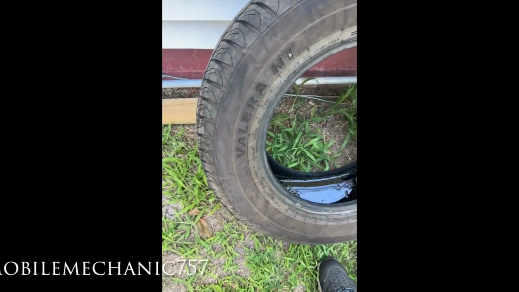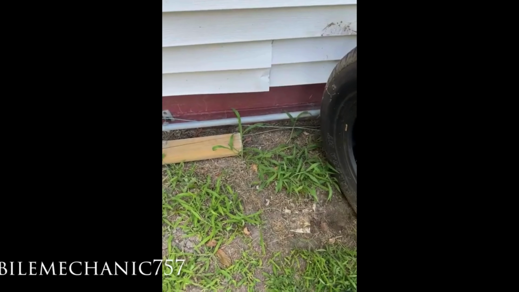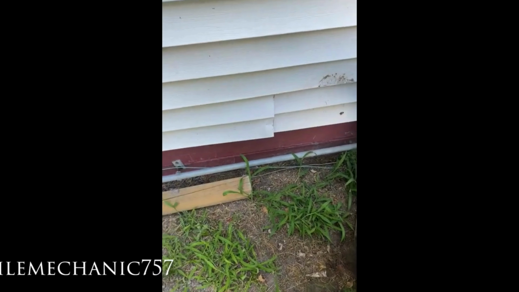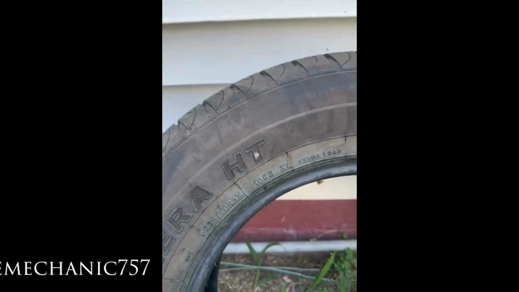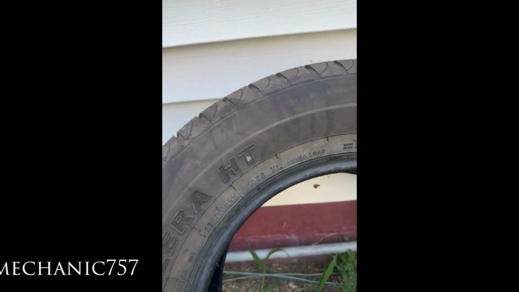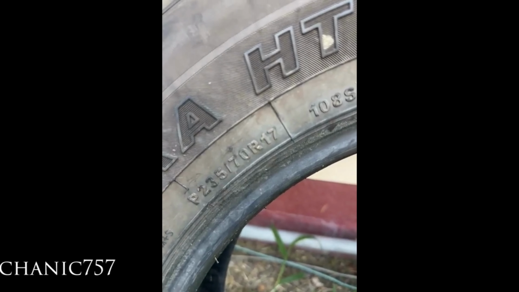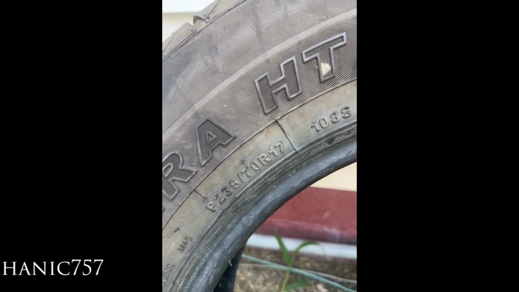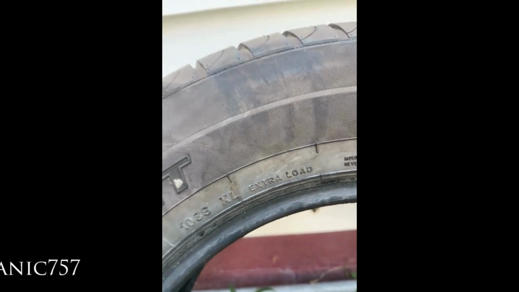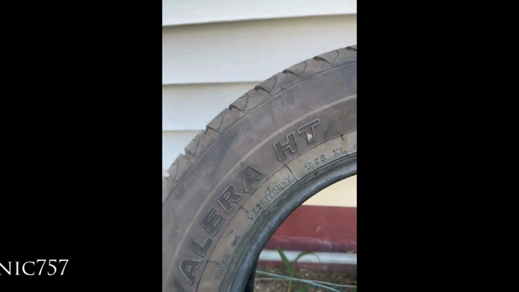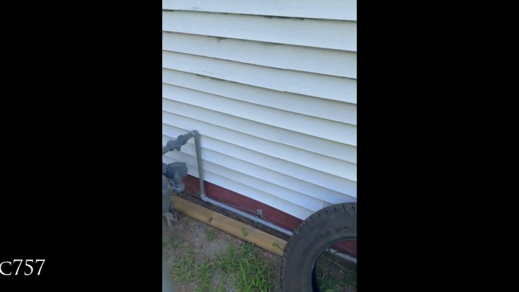So let's look at this tire and get the information off it. On this tire, it has an HT on it. The reason it has an HT is because we have to have a truck tire because we're hauling stuff. And if you look right here, 235/70/17, exactly what we need. Also, HT tires carry very good heavy loads. If you put a passenger tire on here, it would never make it. It will blow out. It just has no ability in any shape or form to survive.